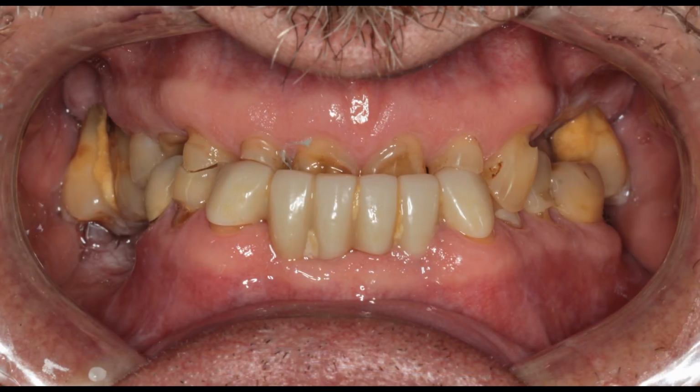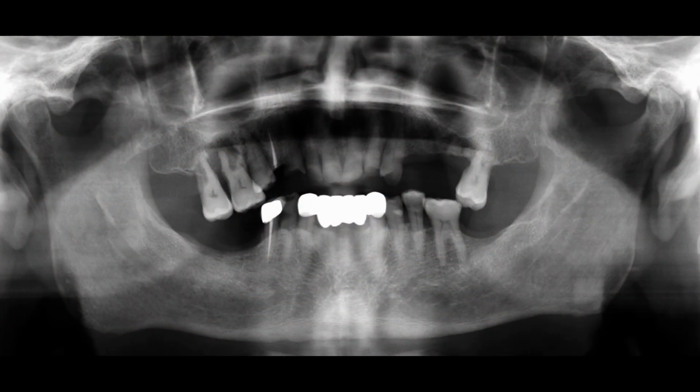This gentleman presented with what we call a class 3 deep bite, meaning he's got a bulldog bite where his lower teeth are in front of his upper teeth. This is his preoperative panoramic image, and what I'm always looking for on the initial images is how much bone persists, how much bone is still present to allow us to do non-bone removal implant treatment.